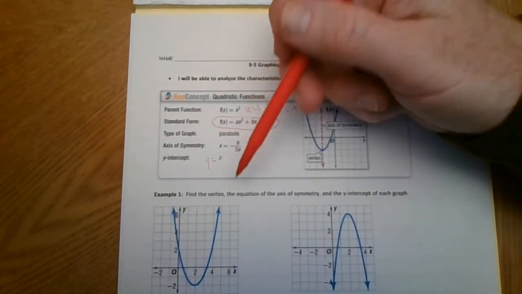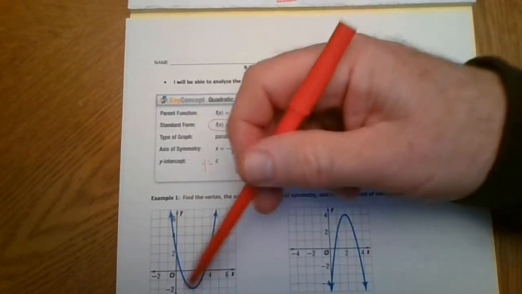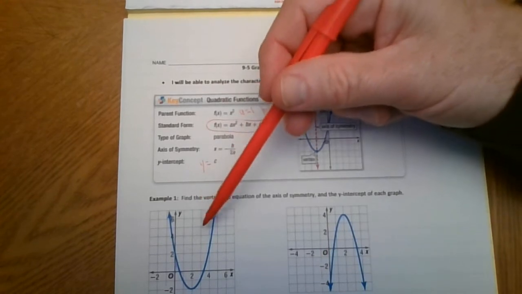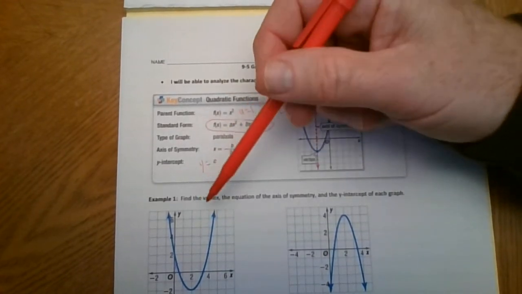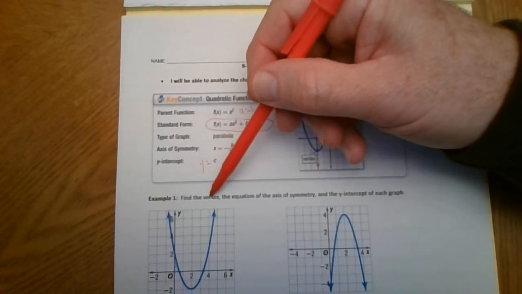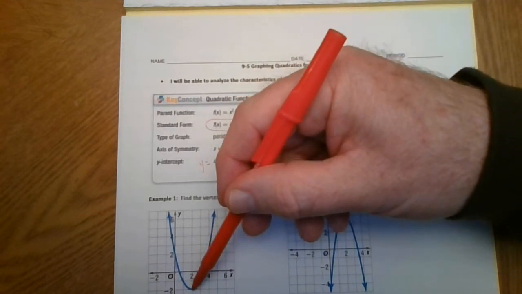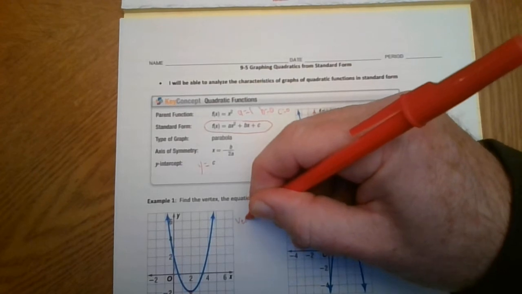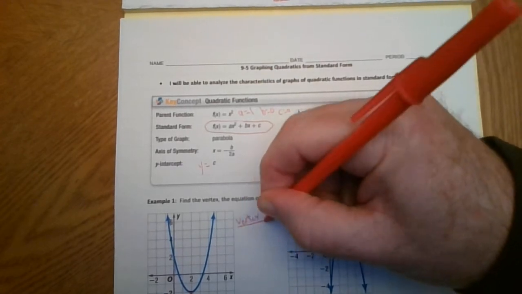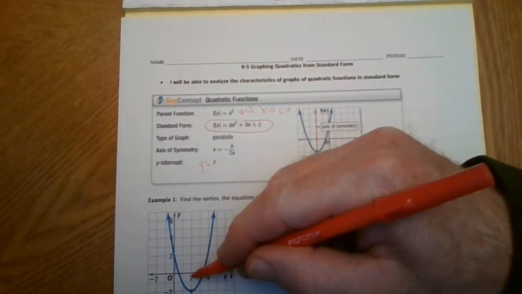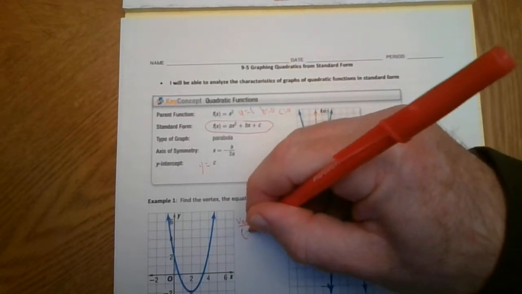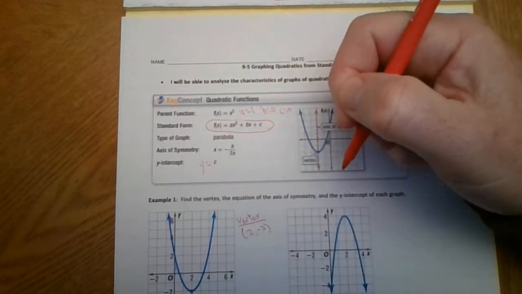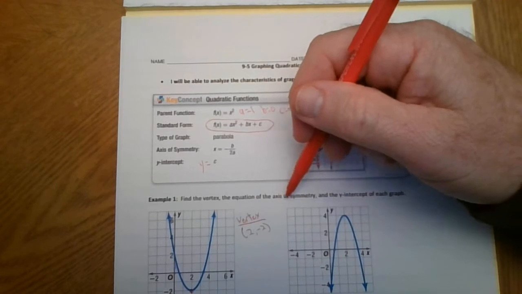For the first couple of examples, it's already given us the graph here, so we don't have to do as much work on this. We can find the vertex just by looking at the picture. You find the vertex, it's down at the bottom here on this one. So I would just put vertex, and we give the point for that. It's over 2, down 2, so the vertex is just 2, negative 2.